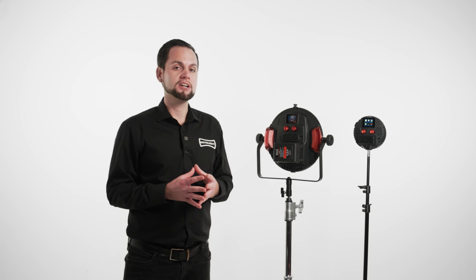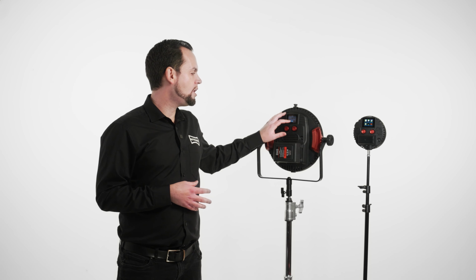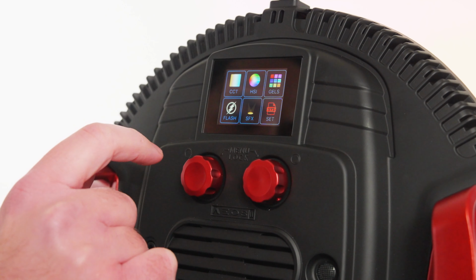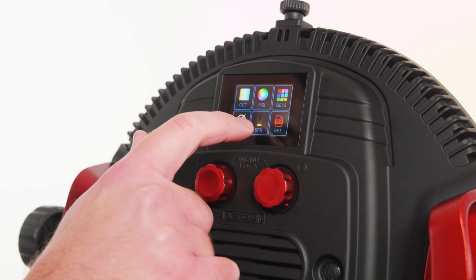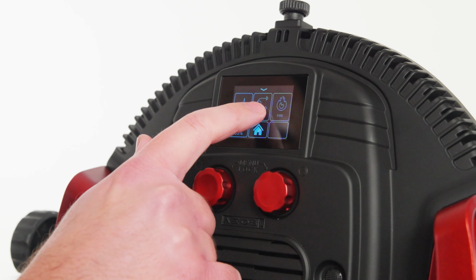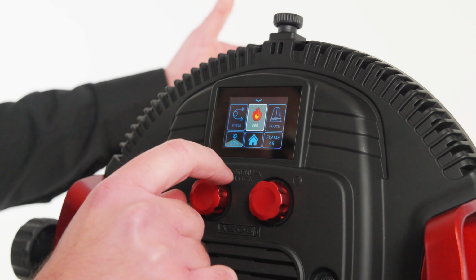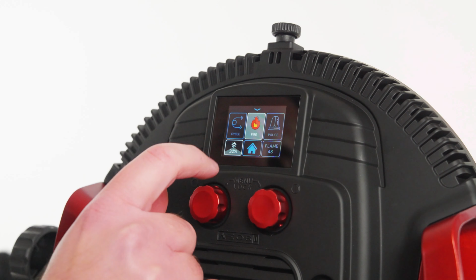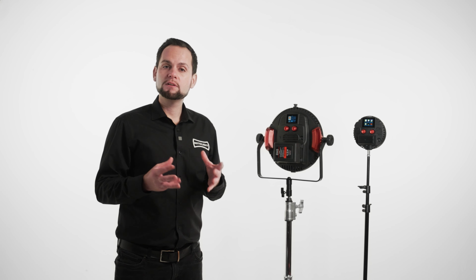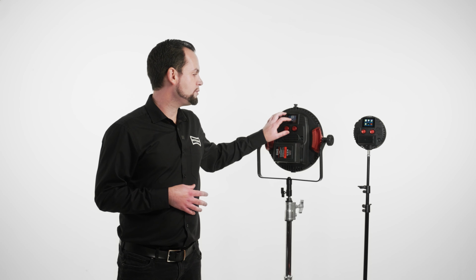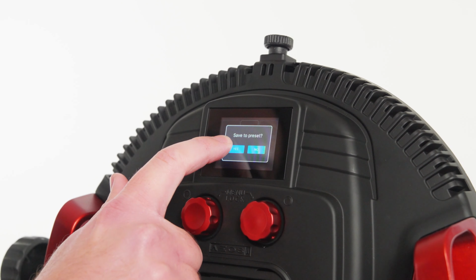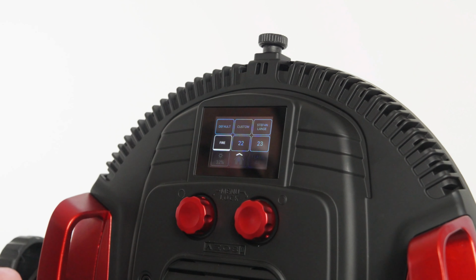When you do select a custom effect, it uses the last color from either the HSI page or the gel page. So for example, if you'd selected a nice orange in the gel page and then come into SFX and select fire, it is going to utilize that orange gel as the base color for your fire effect. Once you've configured the effect as you like, you can then save that to a custom preset at the bottom by long pressing and holding on any of those dials.